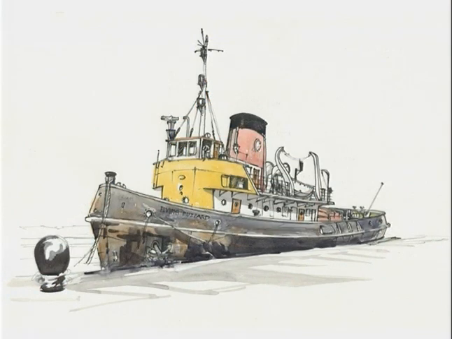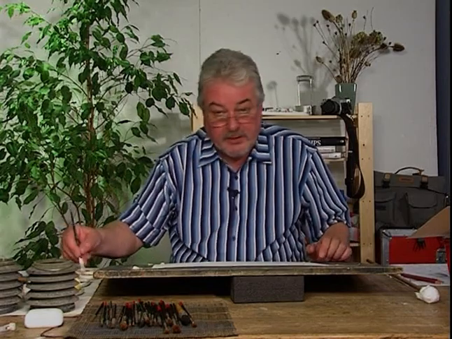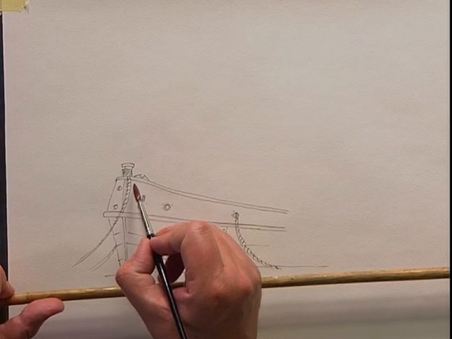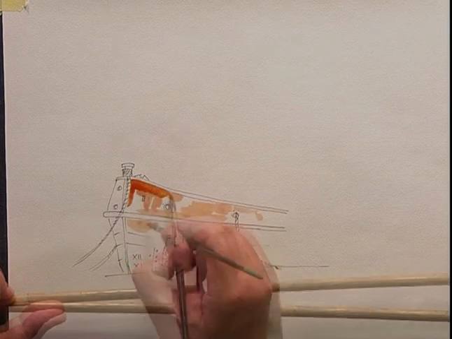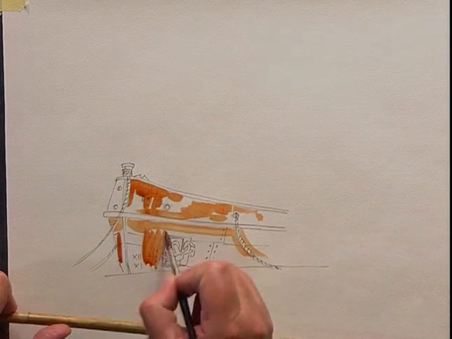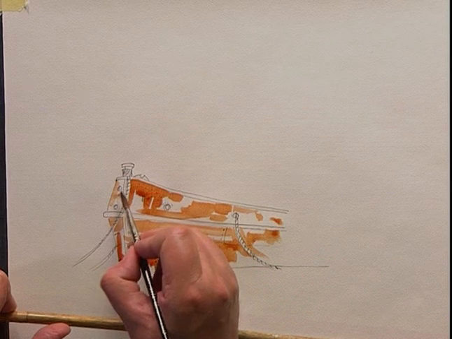One of the things that you'll find very useful to learn when painting old boats is painting rust. So let me show you how you paint the rust on an old tug like this. First of all, burnt sienna, burnt umbers, putting in any old pattern at all you like. A bit like that, a little bit in there, a little bit here, a bit there. A little bit like this.